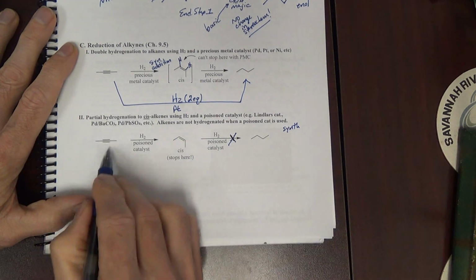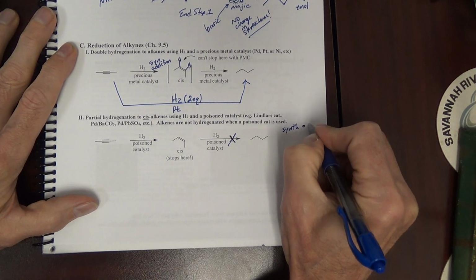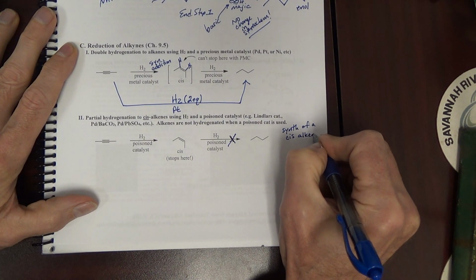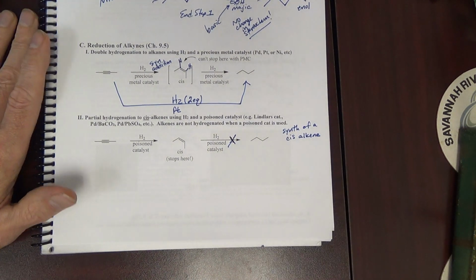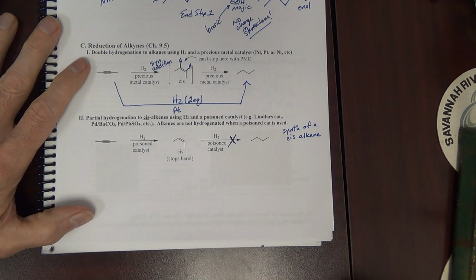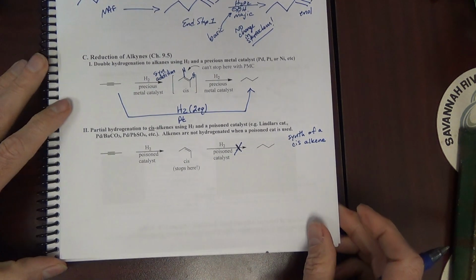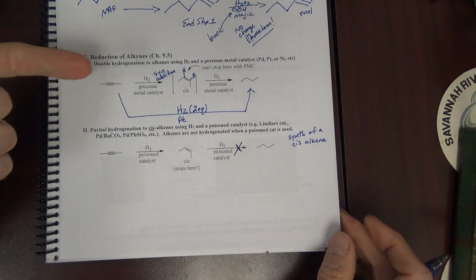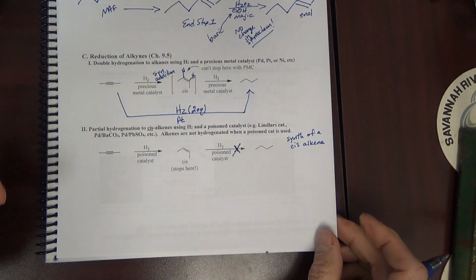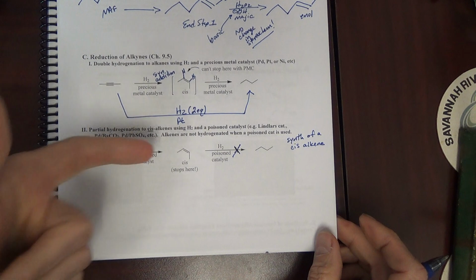Here we can convert an alkyne to a cis alkene, so it's a synthesis of a cis alkene. So two different hydrogenations, one with a regular catalyst all the way to the alkane. If we use a poison catalyst, it'll stop at the cis alkene.